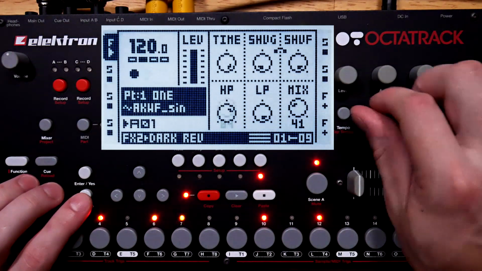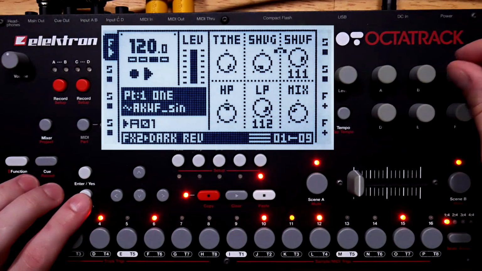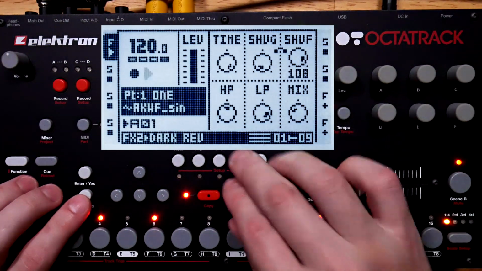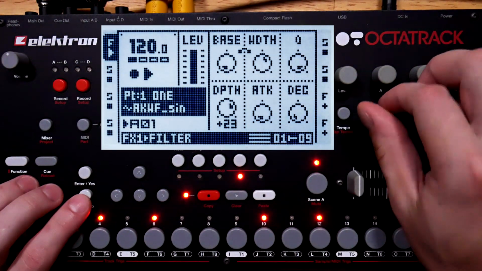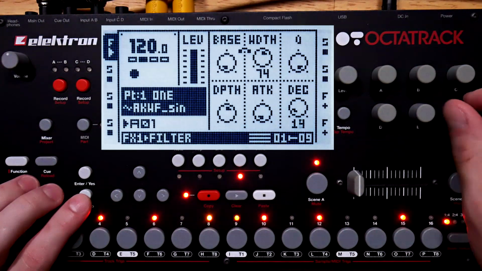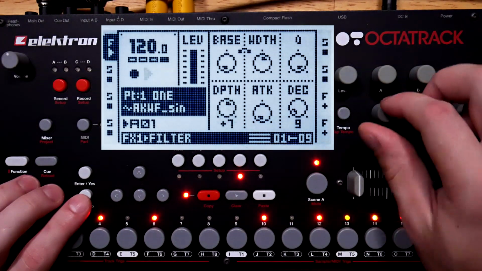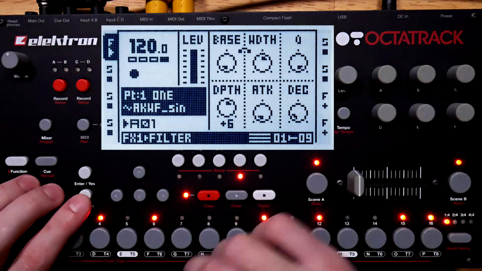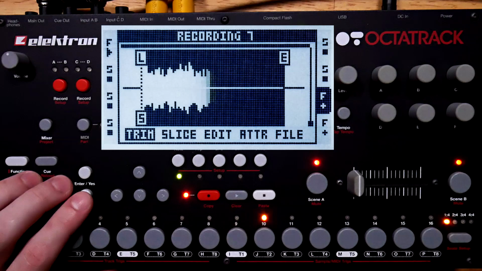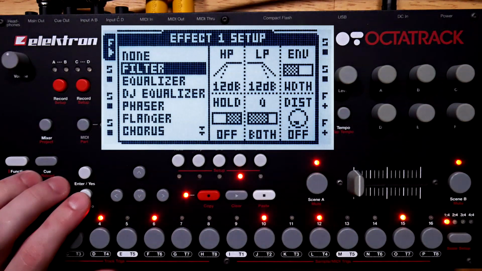Always pay careful attention to the shelving frequency when adjusting the dark reverb. And if I disengage the filter distortion, we're right back to clipping.